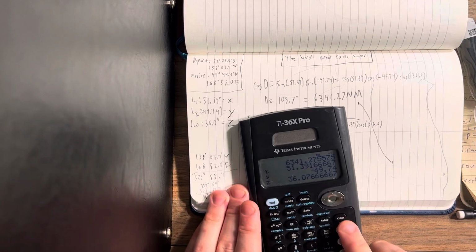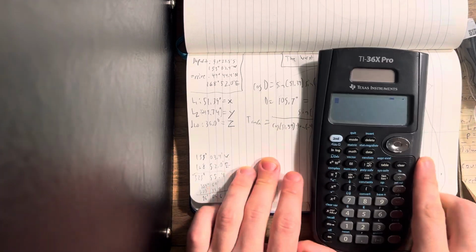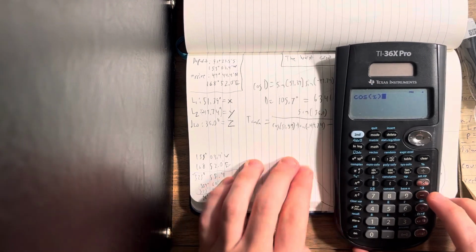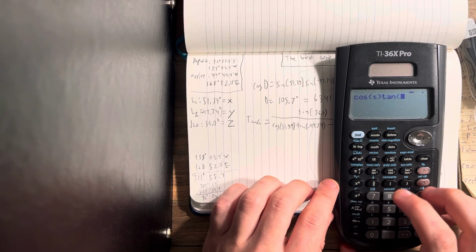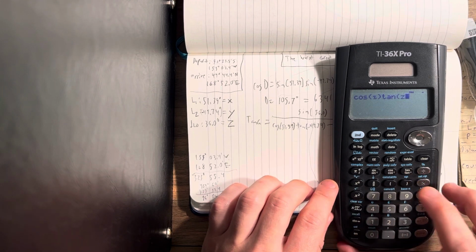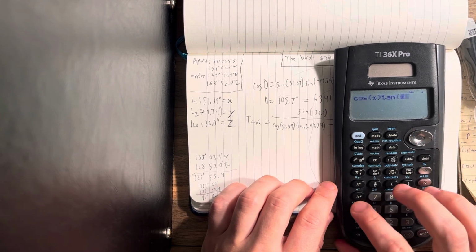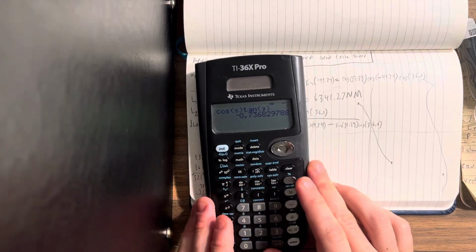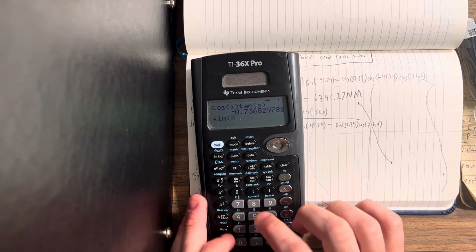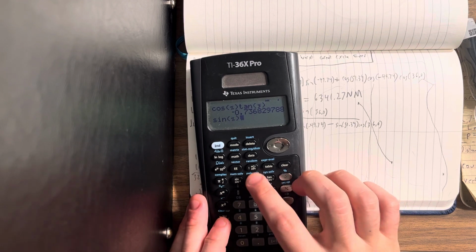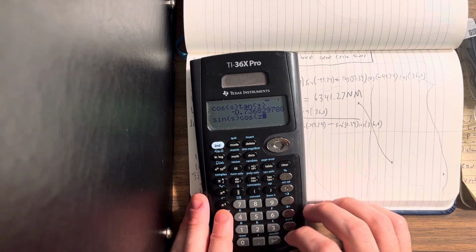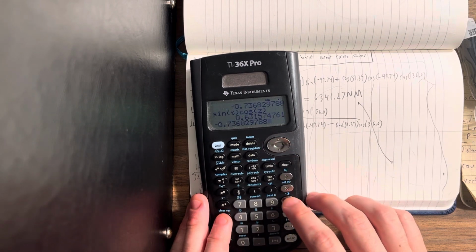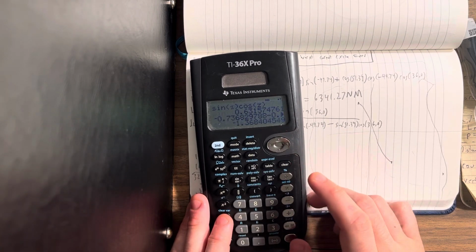Go back into plugging everything in. Remember, we're going to do each section at a time. So cosine of x times tangent of y gets you that. You're now going to do sine of x times cosine of z. You're going to do the first part minus the second part.